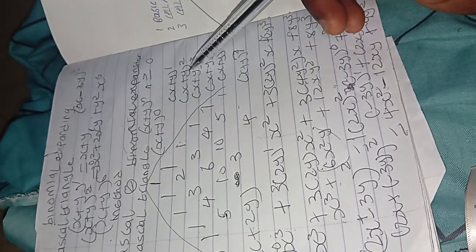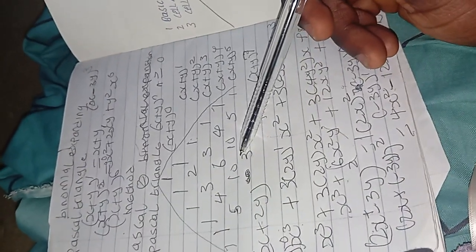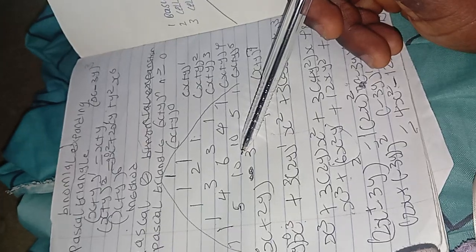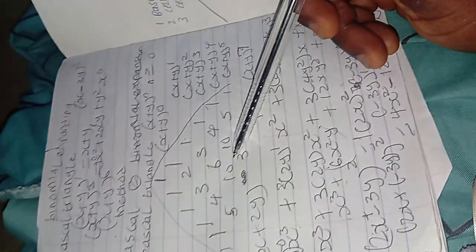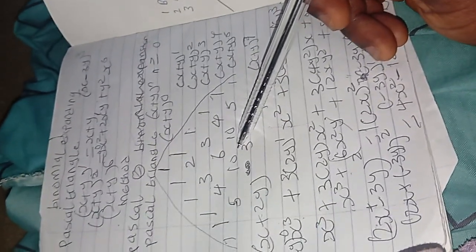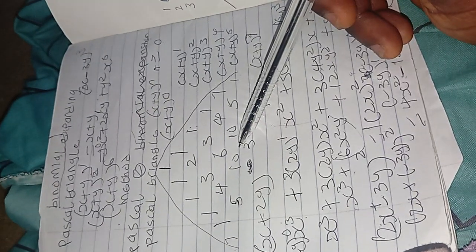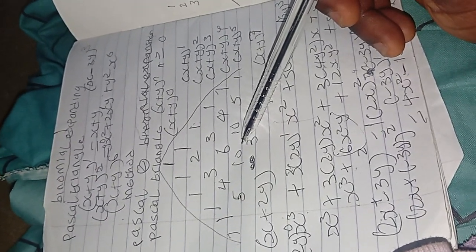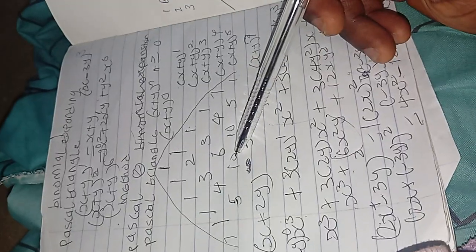It will be interesting if the power is still small, but once they give you something like 10, it's not advisable to do this. Though if you do this, you get it, but you will waste time. And as I said earlier, why we are studying all this is to solve a particular problem. The particular problem the combination method is solving is to find a particular term.